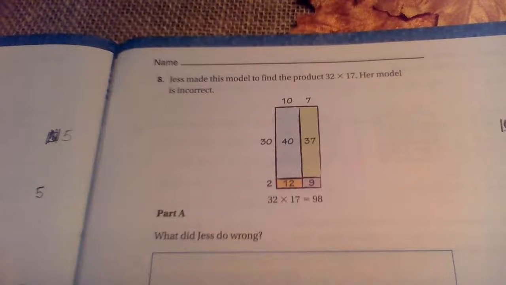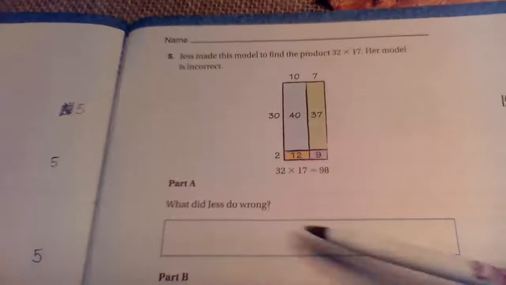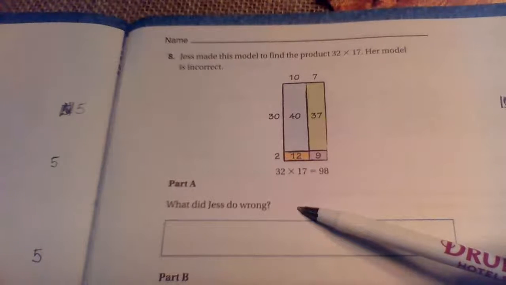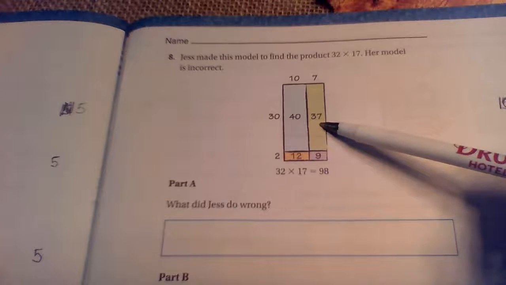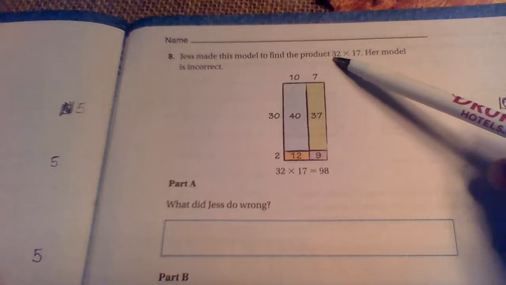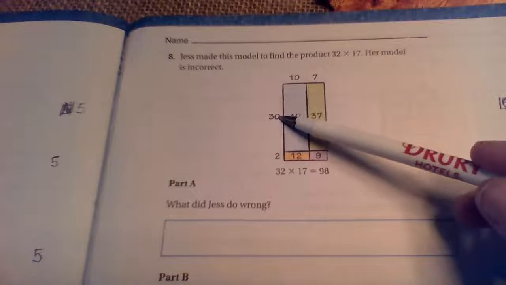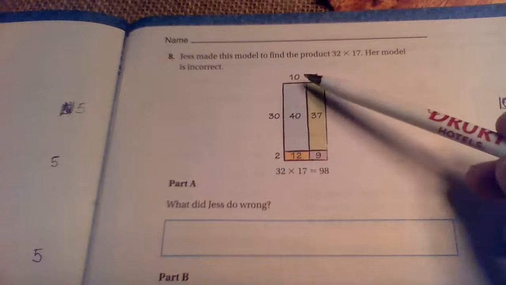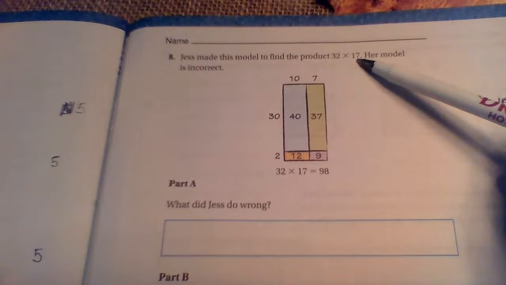Now, for the next problem that we're going to cover on the review, we have a child that did a partial product problem, and it says that there's something wrong with the problem. On part A, it says, what did this person do wrong? So we're going to look at it a piece at a time and try to figure out what they did wrong. I'm going to start by looking at the problem. I see 32 times 17. Over here, I see 32 and 10 and 7 makes 17. So they wrote the problem down correctly.